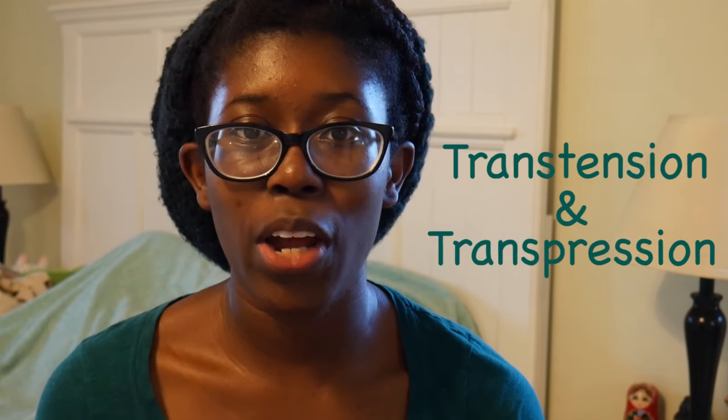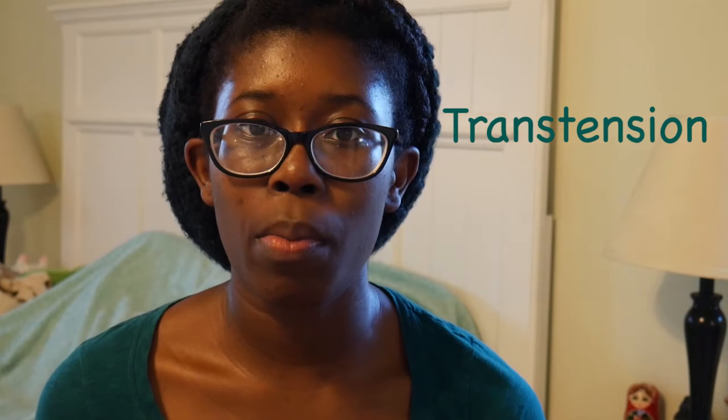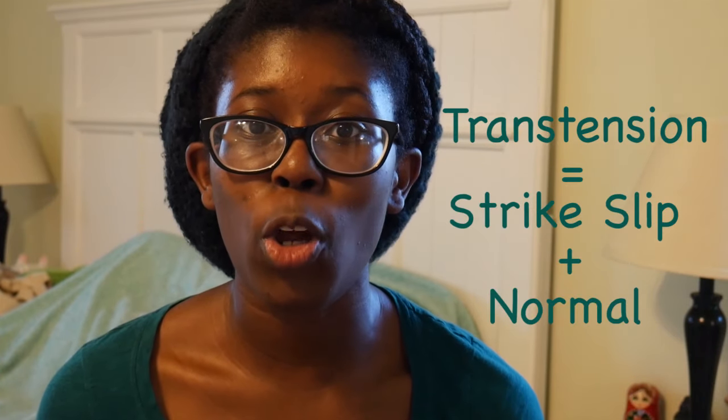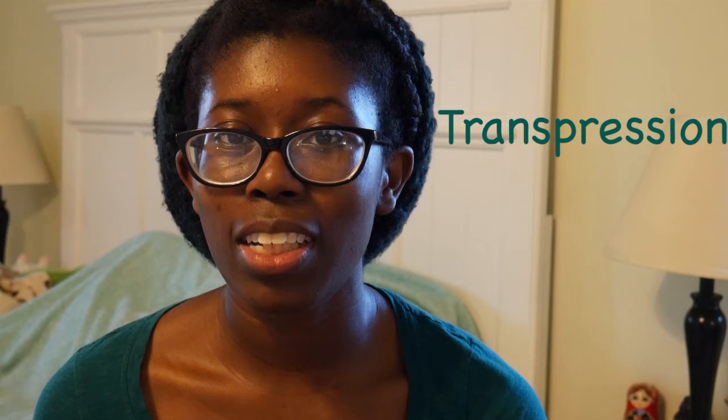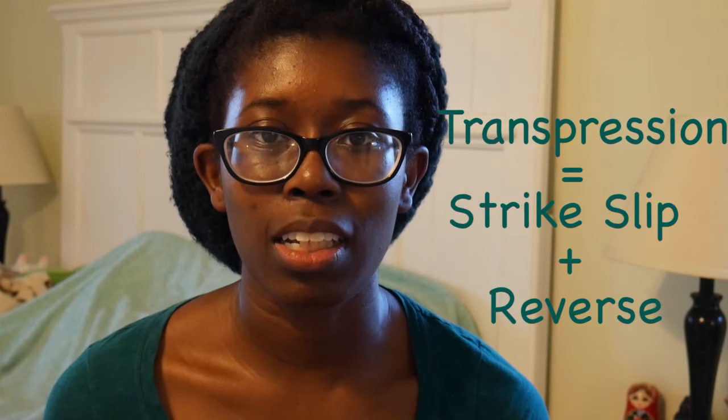Now there are also 2 lesser categories of strike-slip faulting: transtension and transpression. Transtension is the combination between strike-slip faulting and normal faulting, while transpression is the combination between strike-slip faulting and reverse faulting. So those are the 3 main fault types.